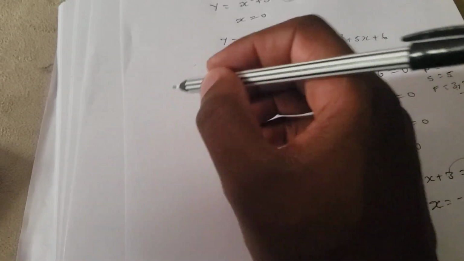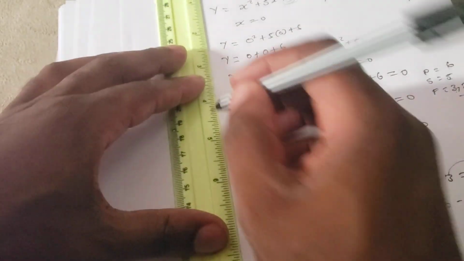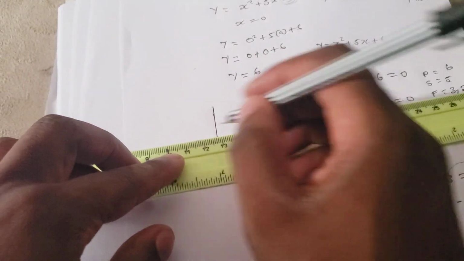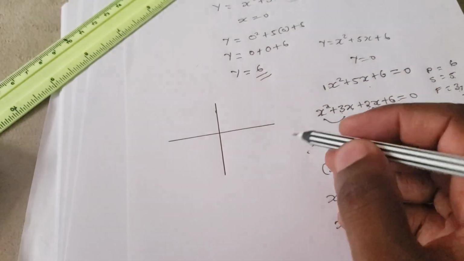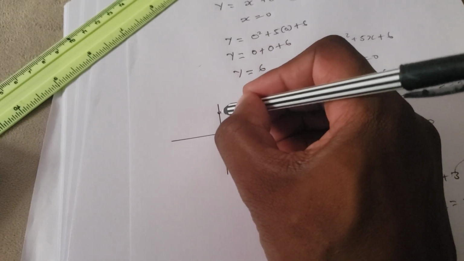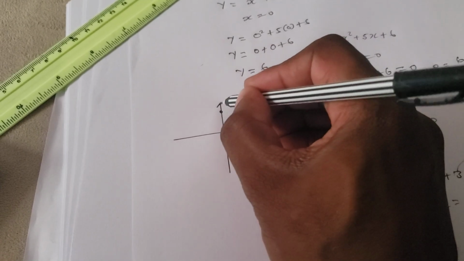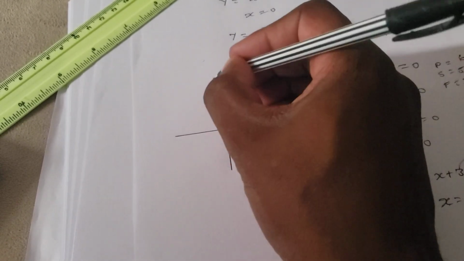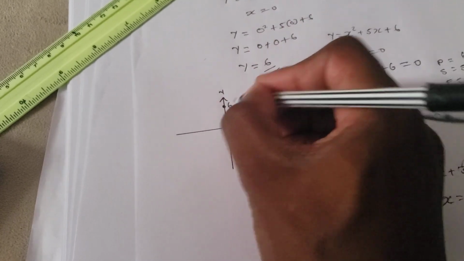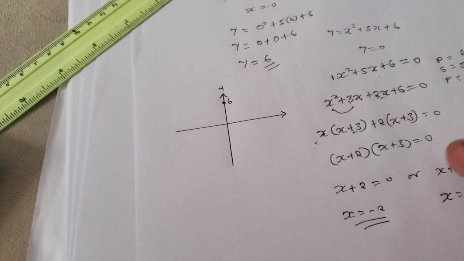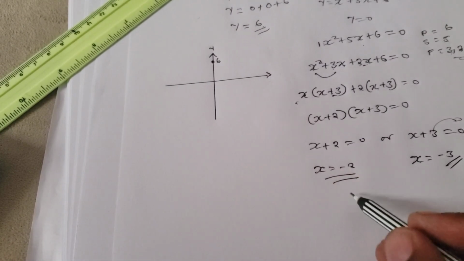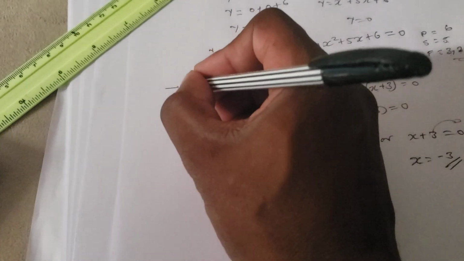What this means is that this parabola, let's say we have a Cartesian plane like this, where this is y and this is x. It passes through the y-axis at 6. But on the x-axis, it passes at negative 2 and at negative 3.